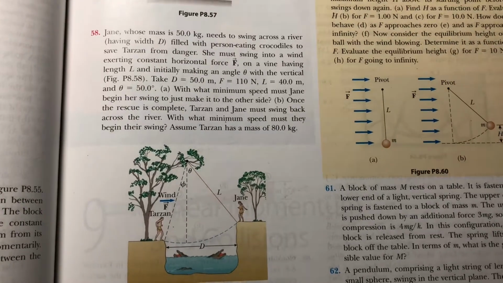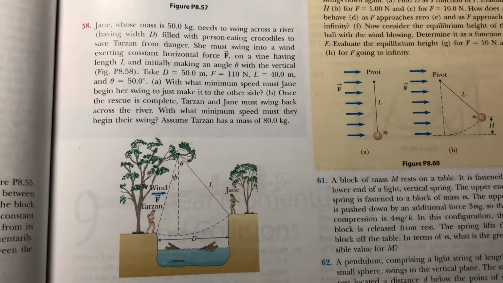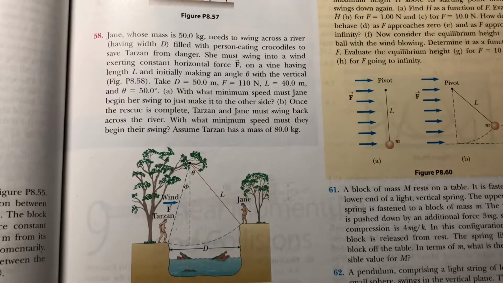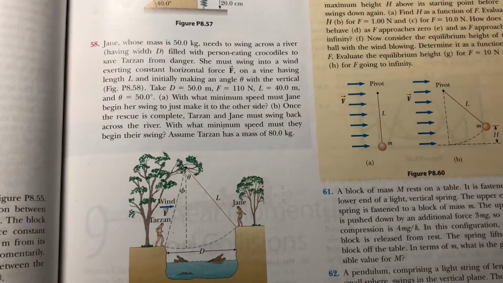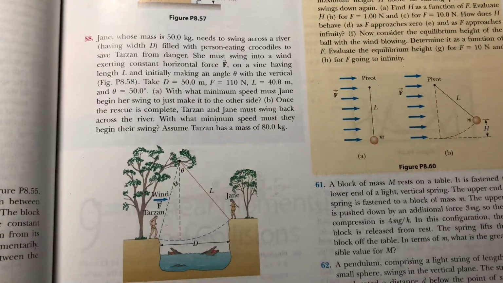Let's do problem number 58. Jane, whose mass is 50 kilograms, needs to swing across a river having a width d filled with person-eating crocodiles to save Tarzan from danger.